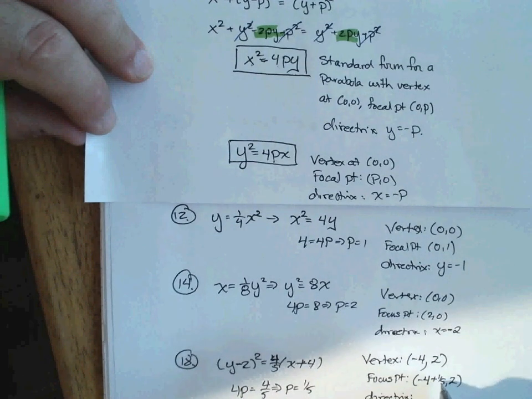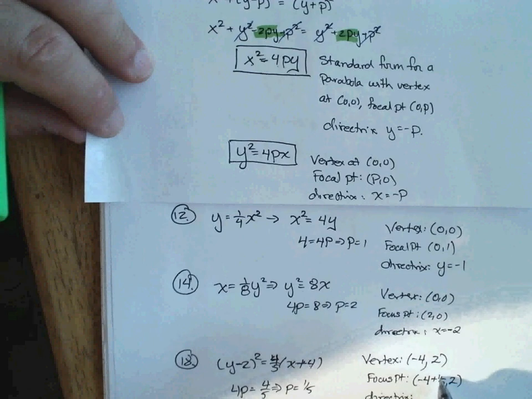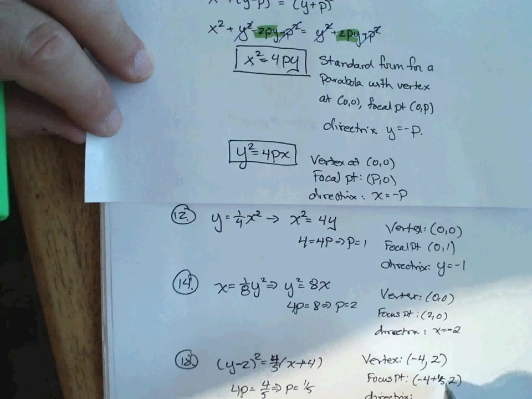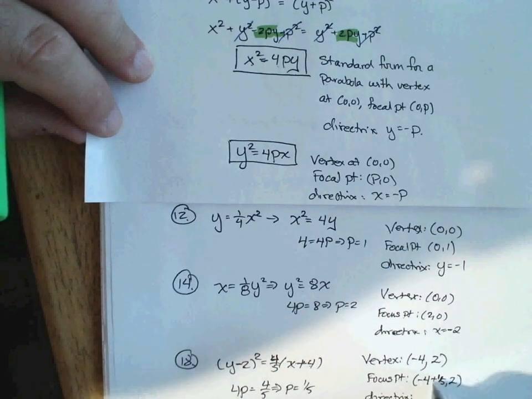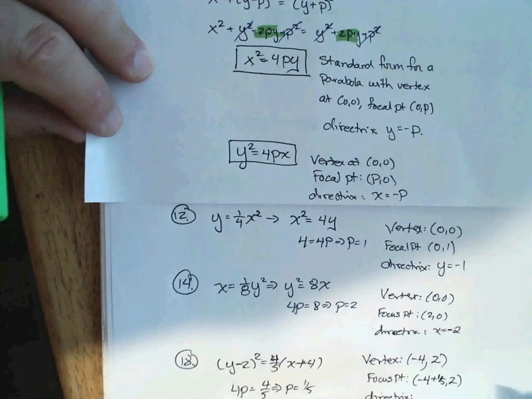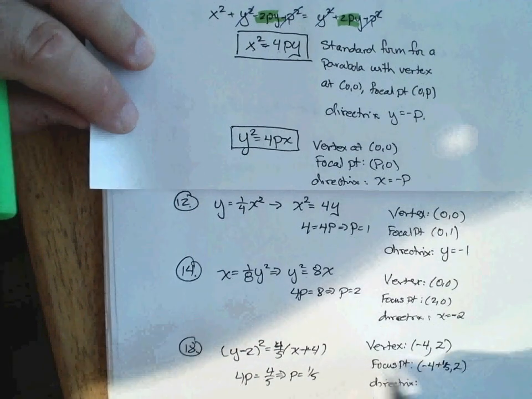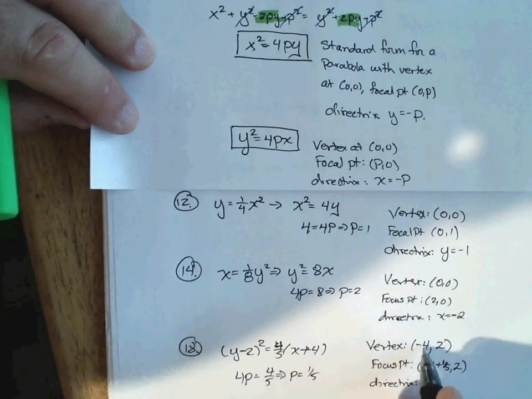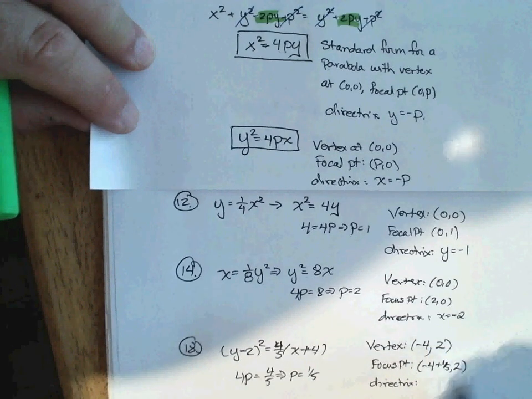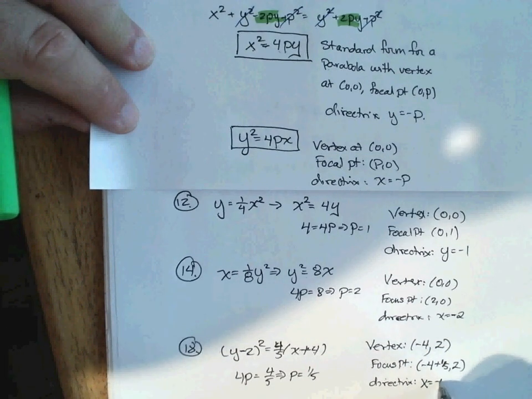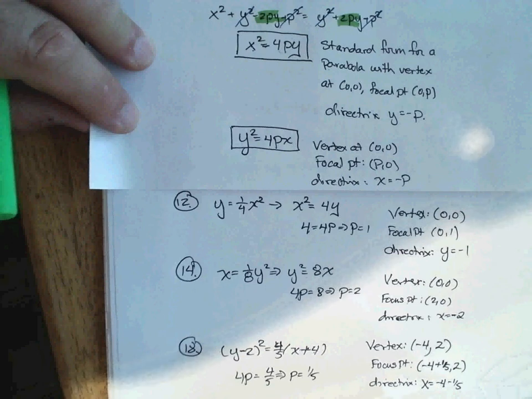Okay, and of course you can do out the arithmetic here, right? -20/5 plus 1/5 is -19/5, but I wanted to illustrate here for you exactly how it is we're finding this focus point, so that's why I'm writing it this way. And the directrix, we move in the opposite direction. It's x, it's not -4, it's -4 minus 1/5.